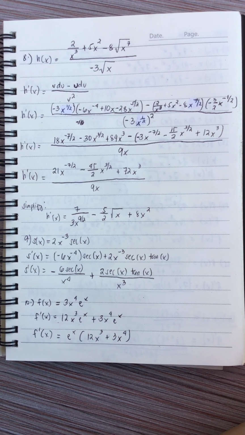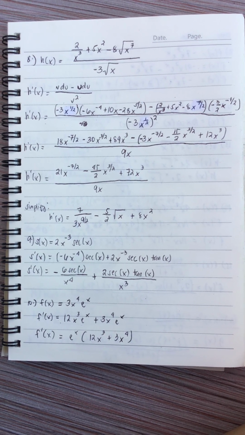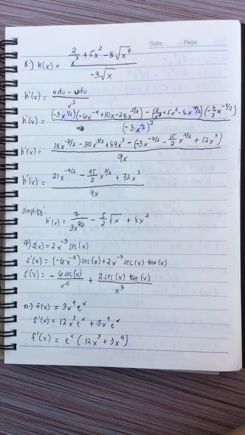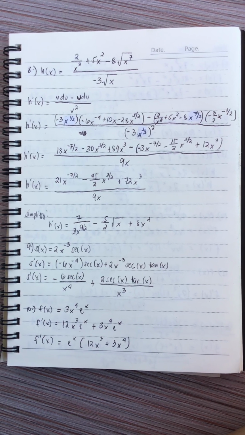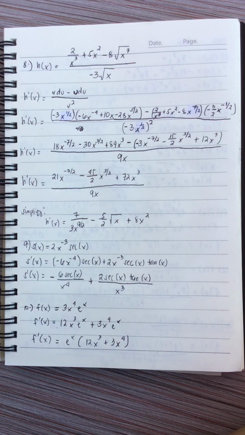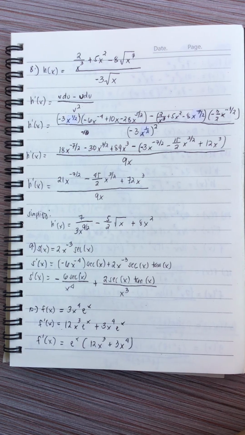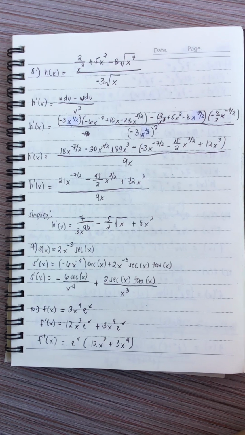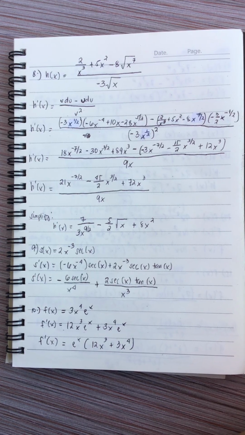S of x is equal to 2x to the power of negative 3 sec x. So this is an application of the product rule. Thus, it gives us s prime of x equals negative 6x to the power of negative 4 times sec x plus 2x to the power of negative 3 sec x tan x. Now, to simplify, it gives us the answer, negative 6 sec x all over x to the fourth plus 2 sec x tan x all over x cubed.